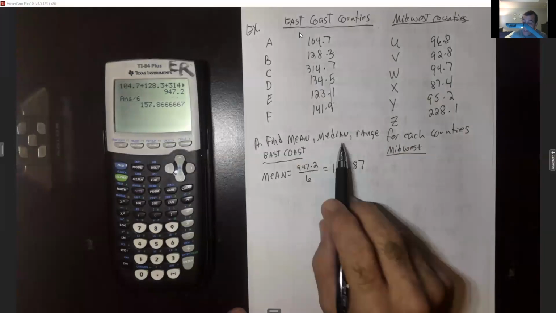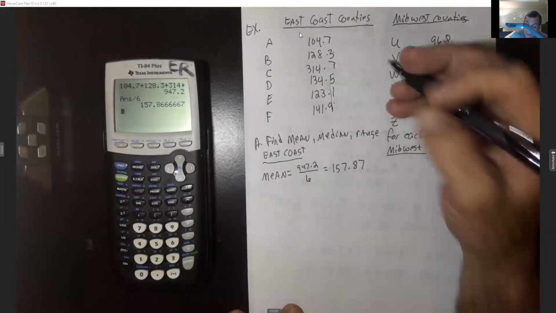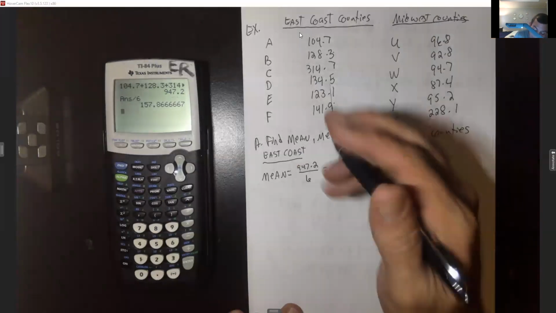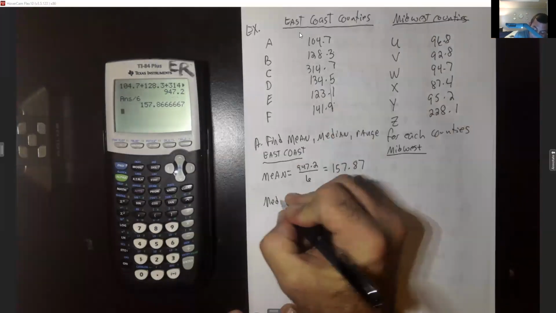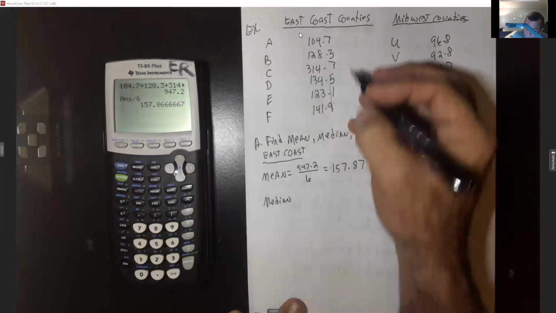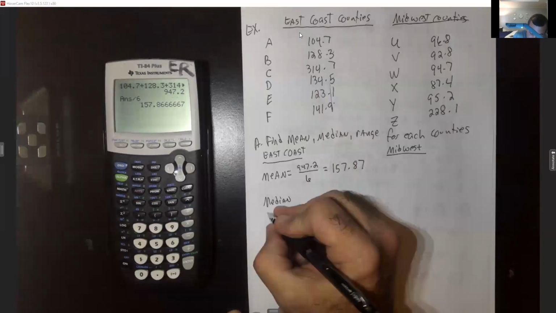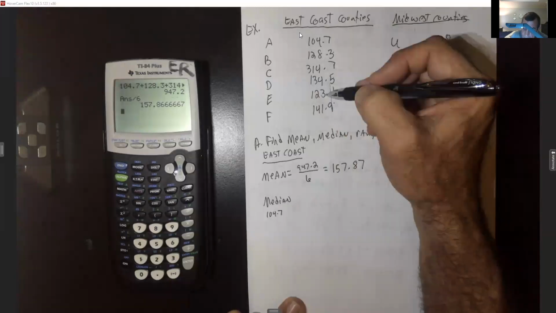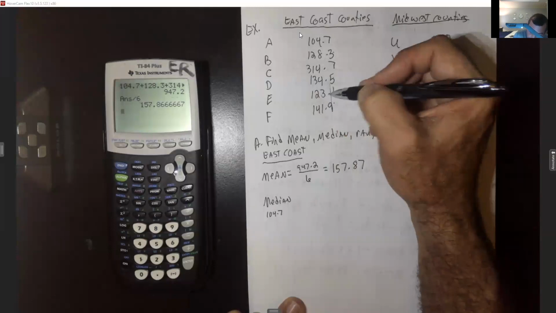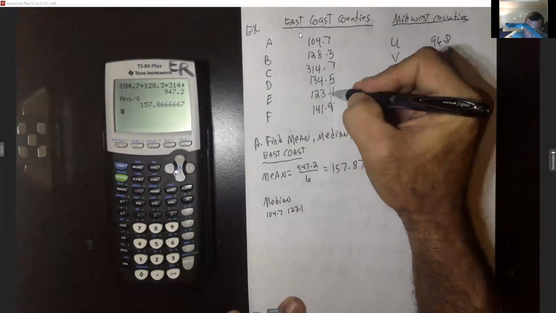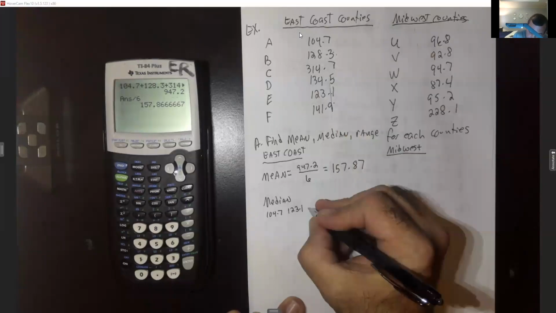Now, the median. So let's see. My numbers are not in order, so to find the median, remember my data has to be in order. So the lowest number is 104.7. What's next? 123.1. 128.3.